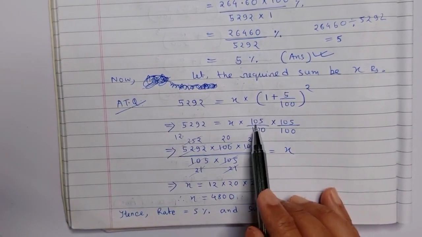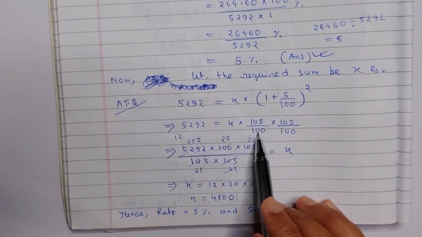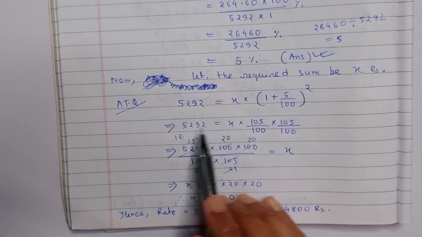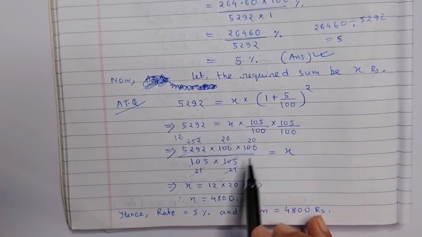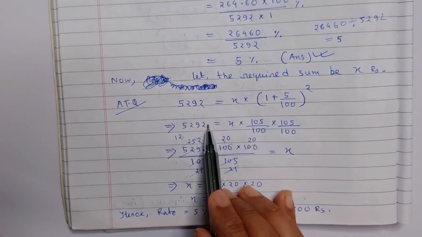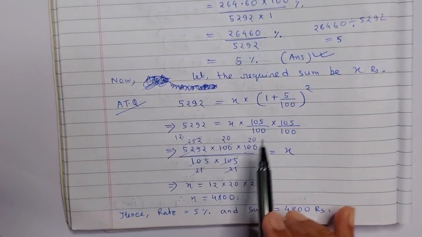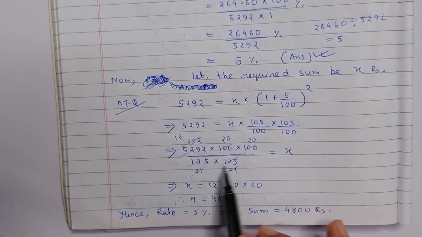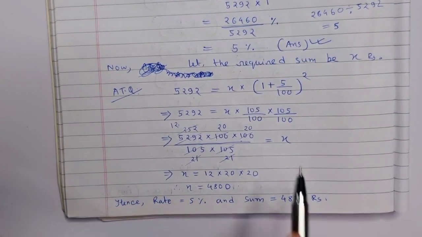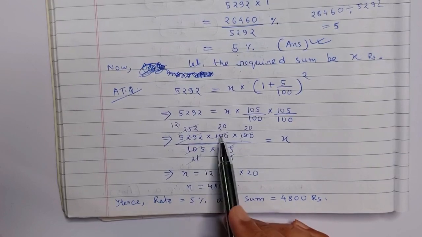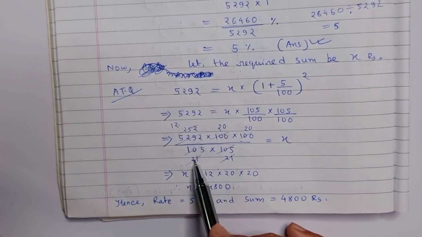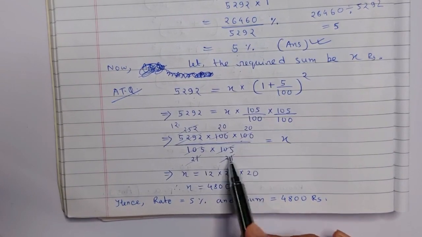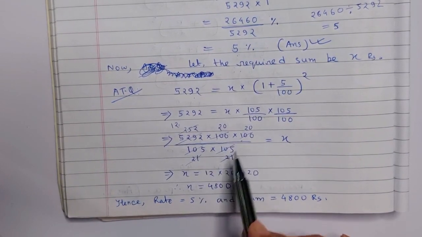So in this case 105 by 100, 105 by 100, because it was given whole square, that's why it is multiplied twice, and this side same. Now if these hundreds go to this side, they become the numerators, and if 105 comes to the left hand side, it becomes the denominator. Now simply do short division. Divide by 5: 520, and 520 is 100 and 521 is 105. See, dividing them by 5, you are getting 20, 21, 20, 21.